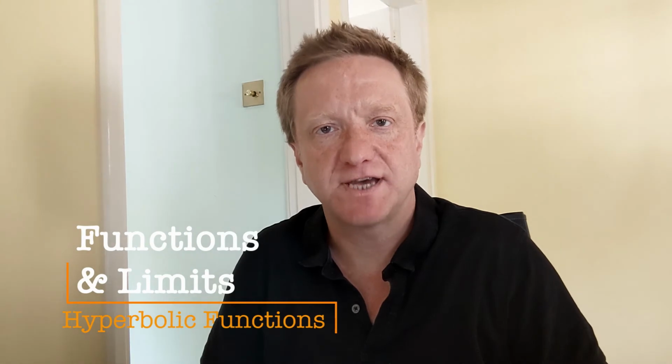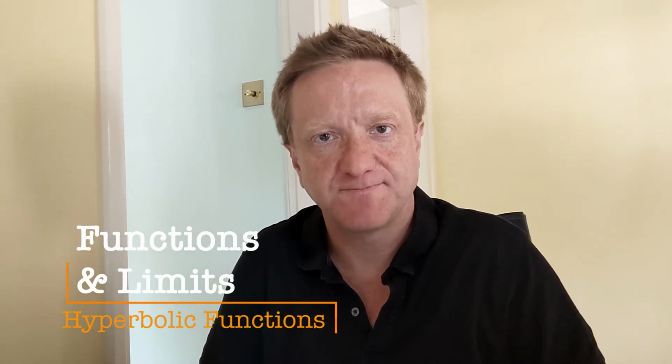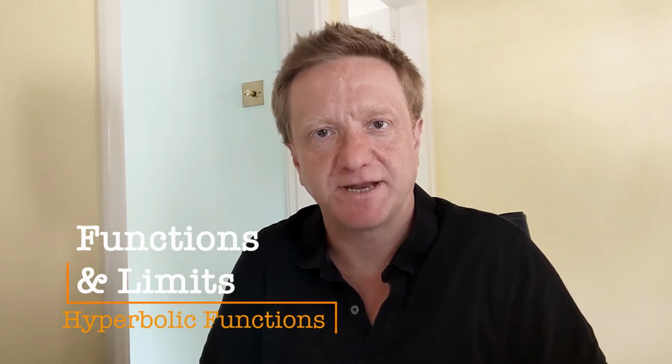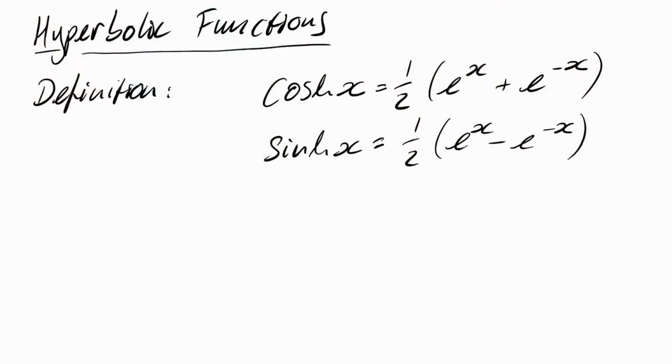Let's now look at our final set of functions, which are hyperbolic functions. These are just defined through the exponential function. Let's have a look. We first start by forming the function from e to the x and combine it with e to the minus x, and basically define this as something called hyperbolic cosine of x, or cosh for short. And similarly, we take e to the x minus e to the minus x and form the function sinh x. Some people call it shine x.